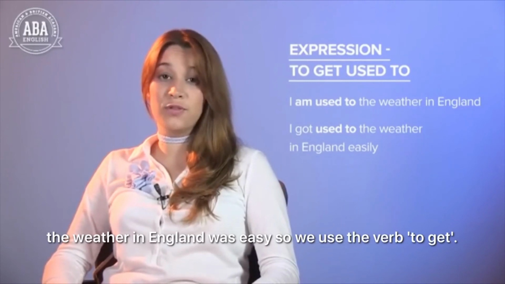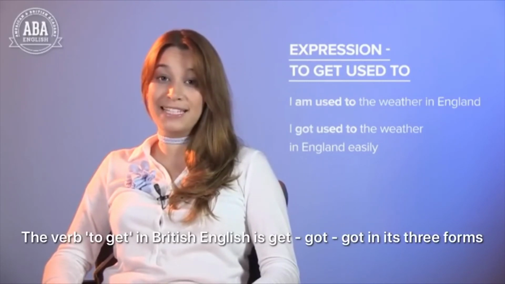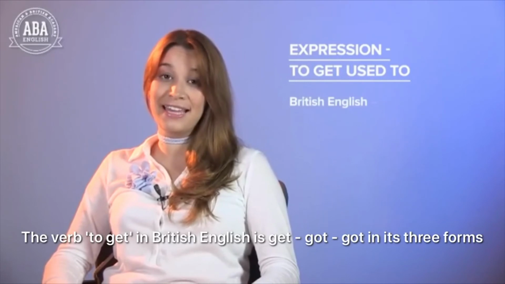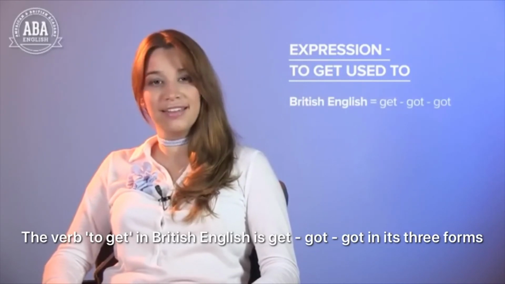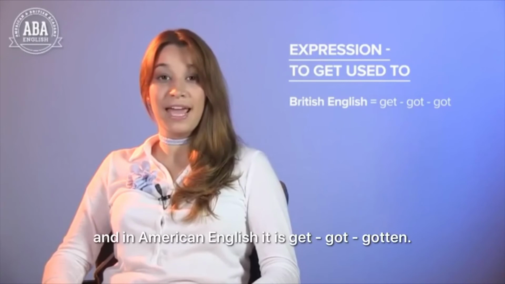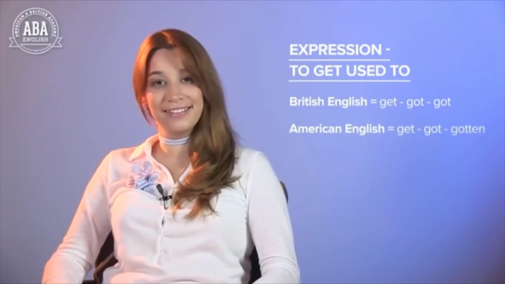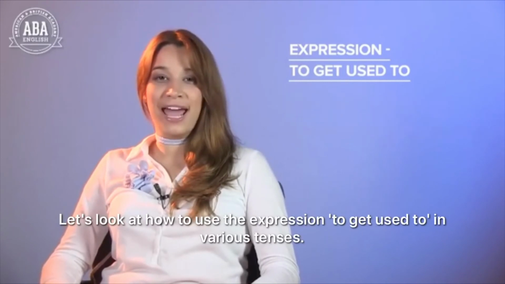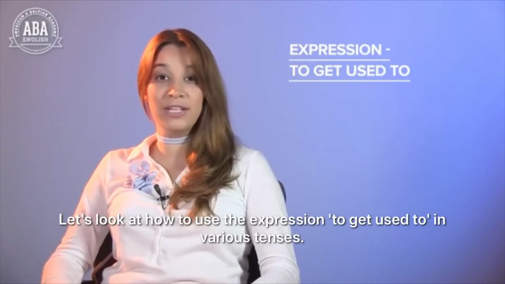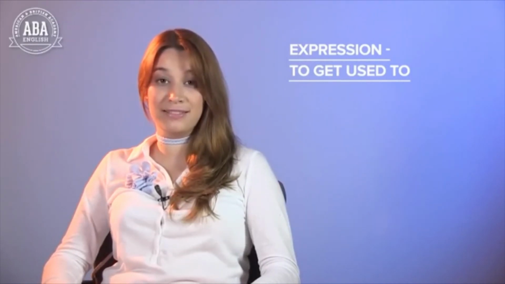So we use the verb to get. The verb to get in British English is get, got, got in its three forms. And in American English, it is get, got, gotten. Let's look at how to use the expression to get used to in various tenses.